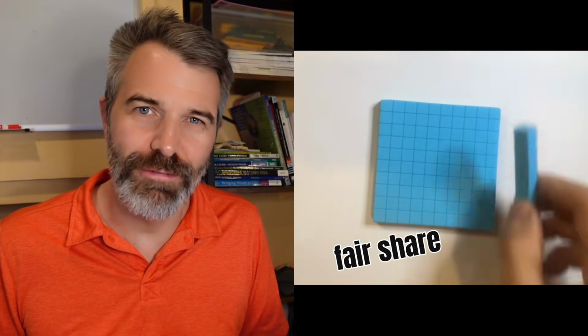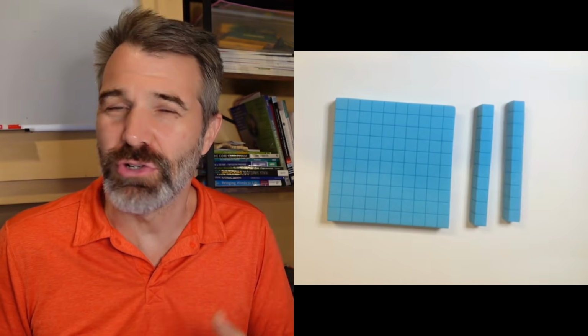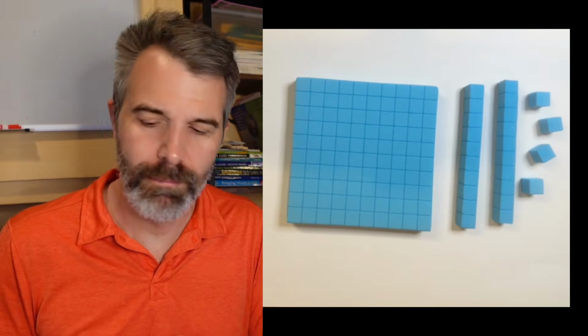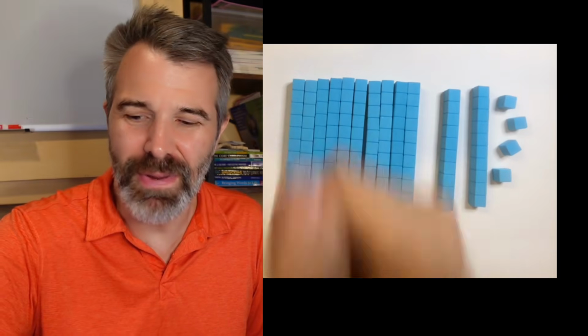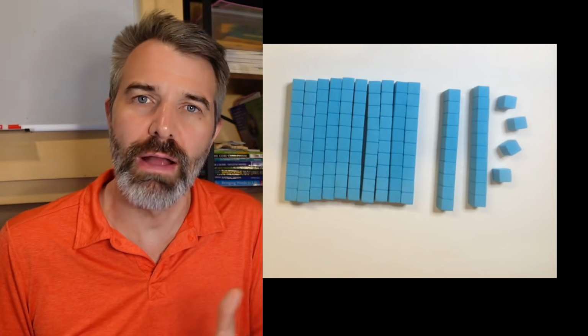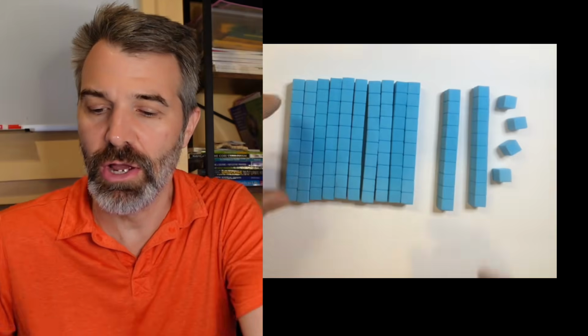Let's take 124 and think about what does it actually mean to do 124 divided by 4. Well, to do that, I can break that 100 up into tens. And I can fair share out 4 times, and I can see what that looks like. By actually sharing out 124 into 4 equal groups, I can see that each group has 31, and I have a very conceptual understanding of what 124 divided by 4 actually means.